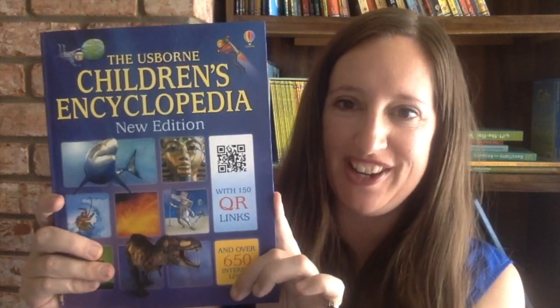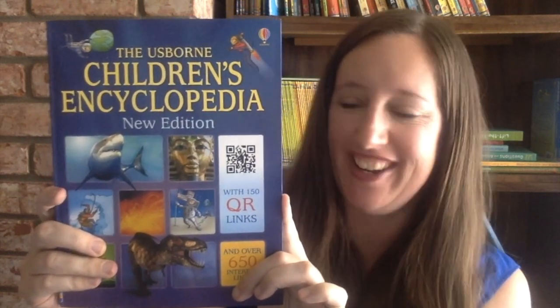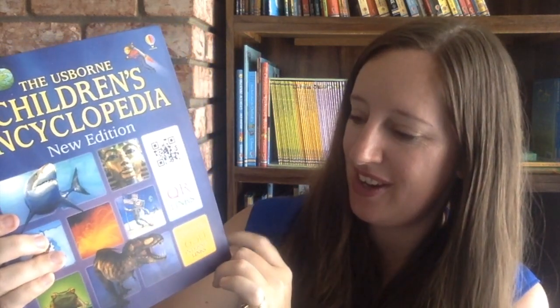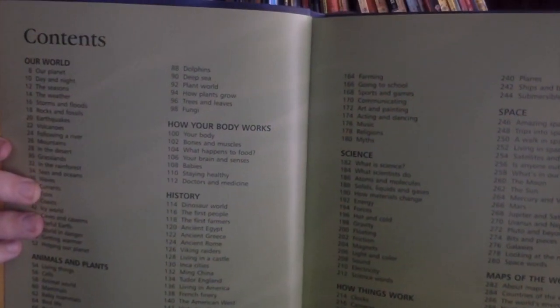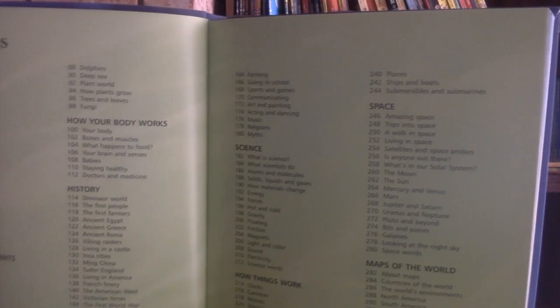It's time to talk about language arts resources, starting with the Usborne Children's Encyclopedia. So you can see it has 150 QR links. It also has a lot of internet links as well. I'll show you what the table of contents is like, but this is a great thing to have in general, just to flip through with your kids. It helps make encyclopedias seem like a lot of fun.